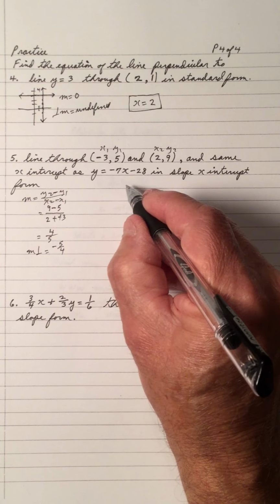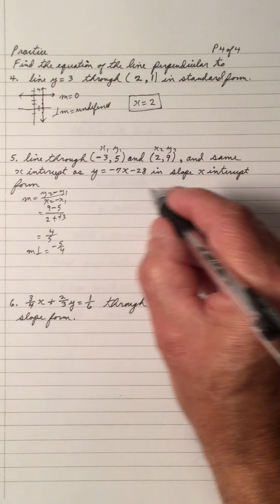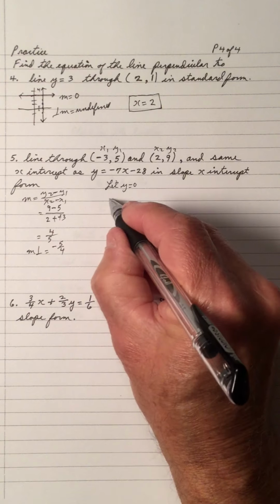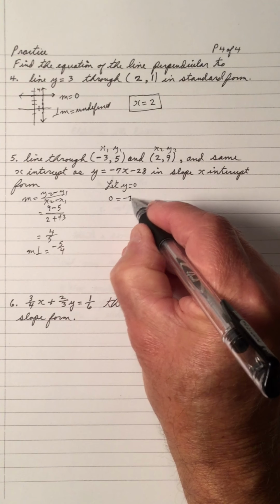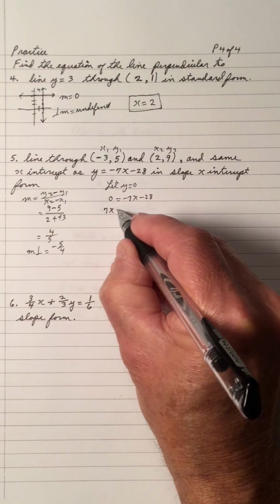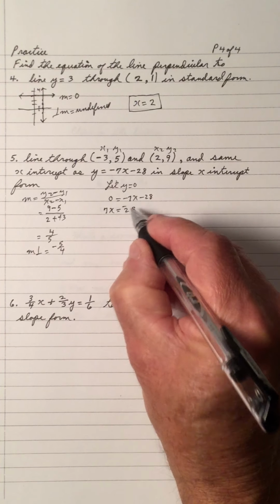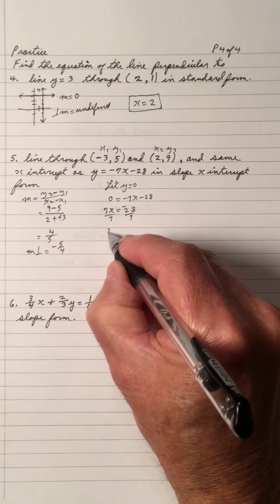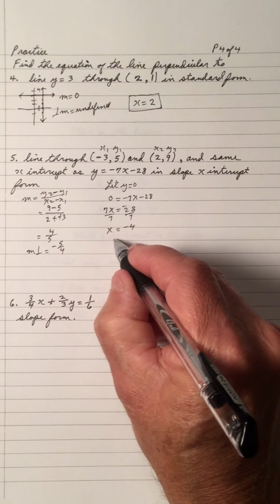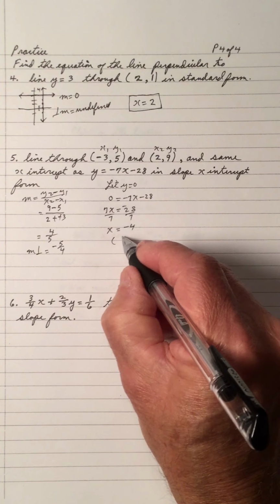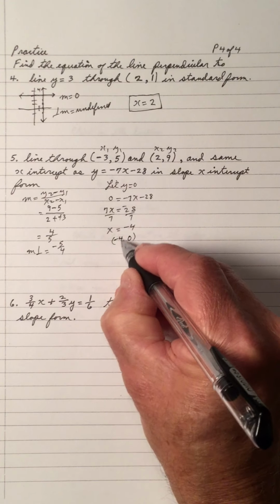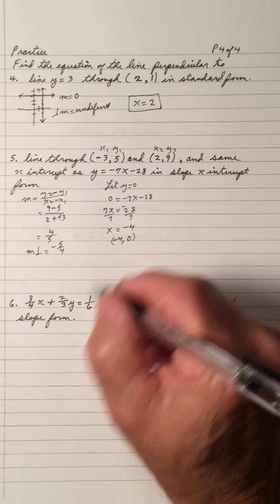So how do we get an x-intercept? We can do it 2 ways. Fastest way is let y equals 0 to get the x-intercept. So 0 equals -7x minus 28. Move the 7x over to make a plus, and divide by 7. So x equals -4. So the x-intercept is -4. In other words, when you let y equals 0, we come up with x is -4.